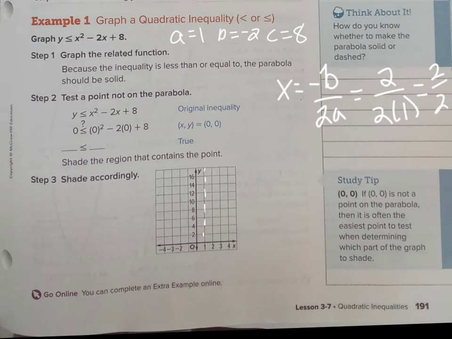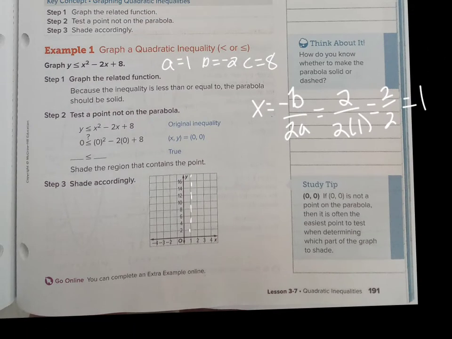Then we can get the y value of the vertex by plugging in the value we found for the axis of symmetry. So y equals 1 squared minus 2 times 1 plus 8.